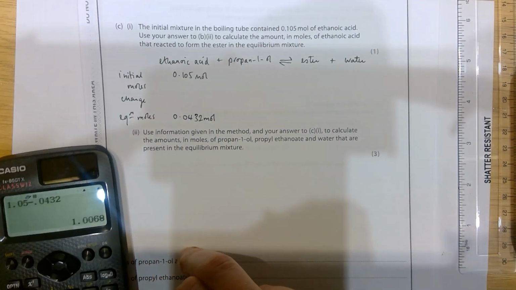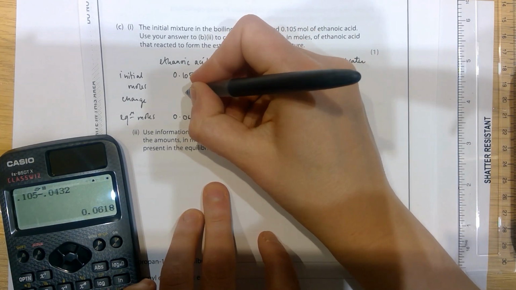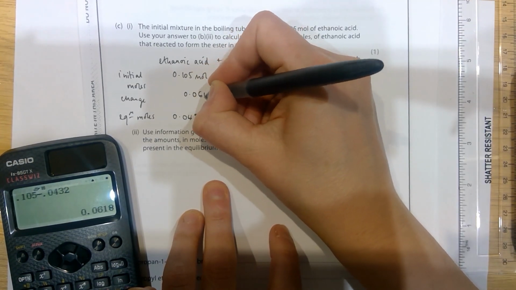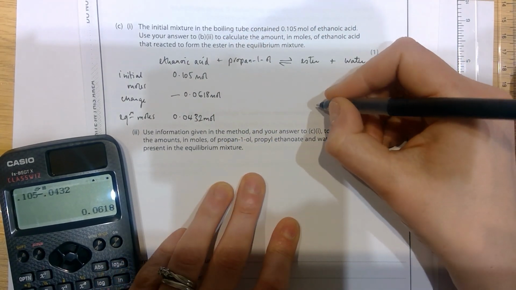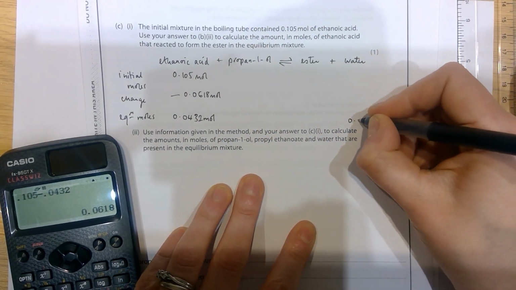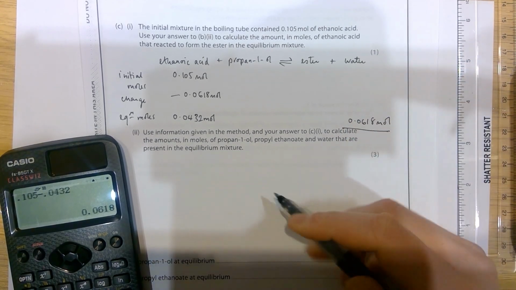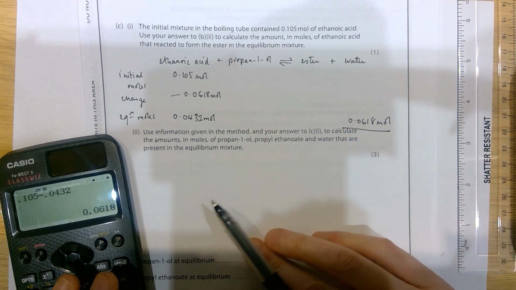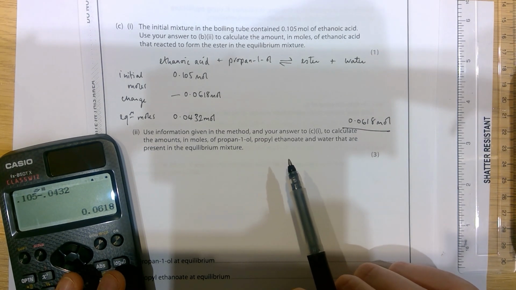So I do 0.105 minus 0.0432, and I get a change of 0.0618 moles, and that's been taken away. So the final answer here is 0.0618 moles.